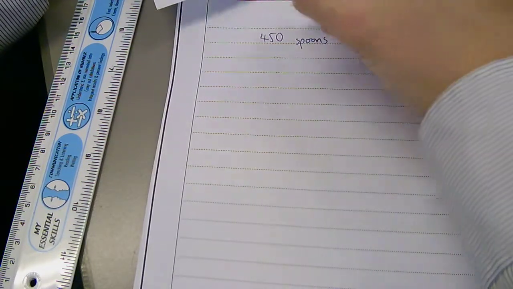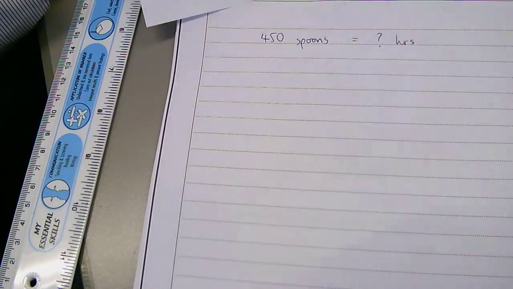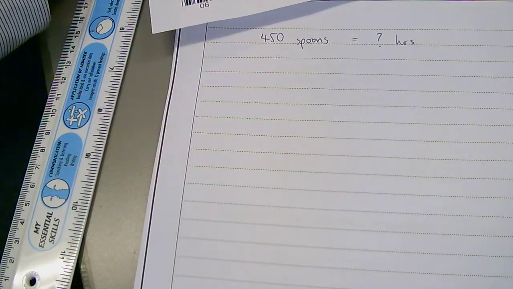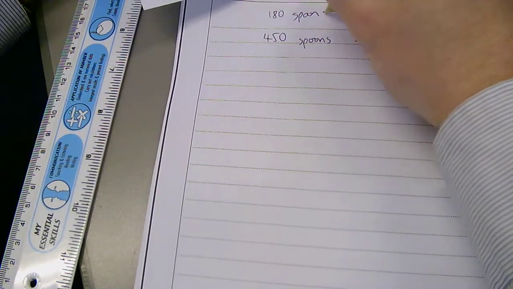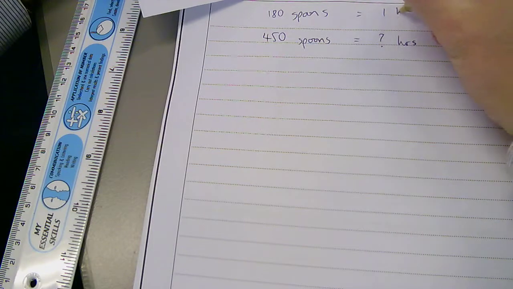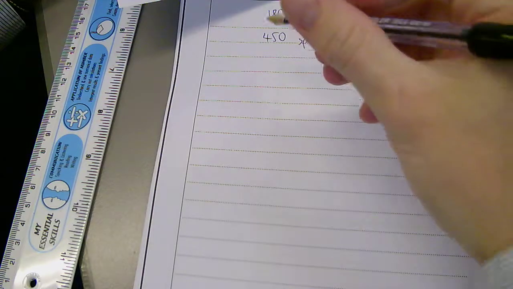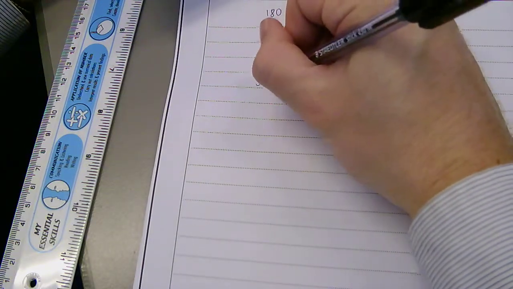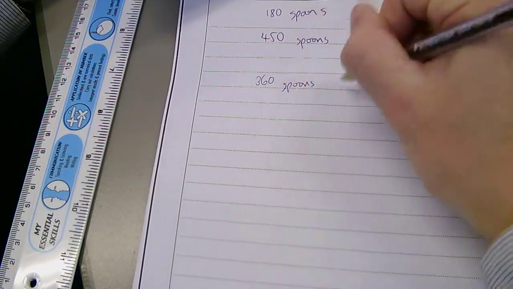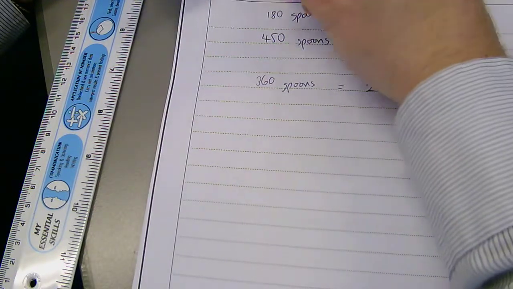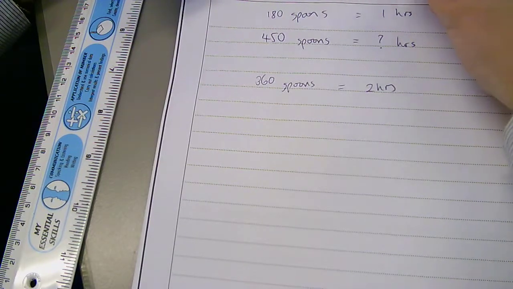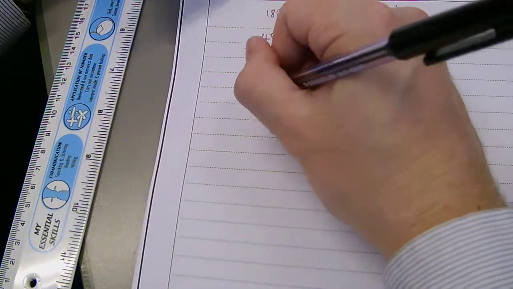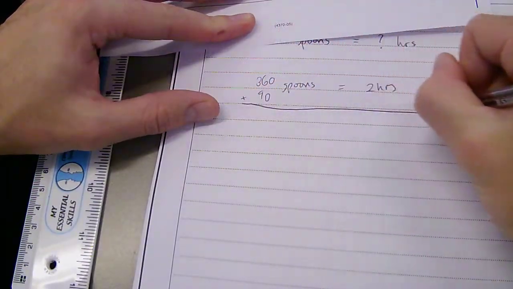How do you work that out? 450 divided by 180, that's exactly what you need to do. You know that 180 spoons takes 1 hour. You've done that awful quick, you managed to work out that's 2.5. I'm thinking, how do they do that? If it was me, I'd maybe double this one here to say 360 spoons would equal 2 hours, and then 90 spoons would equal half an hour. Okay? So then adding those two together gives me 450.